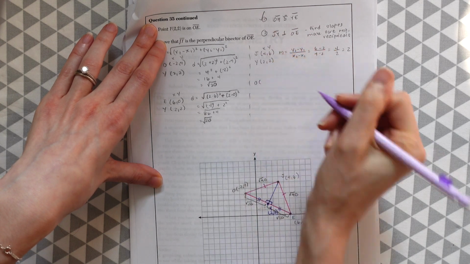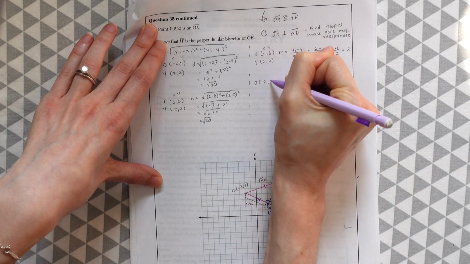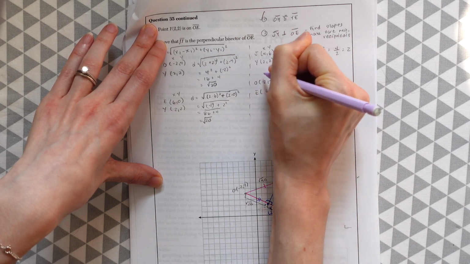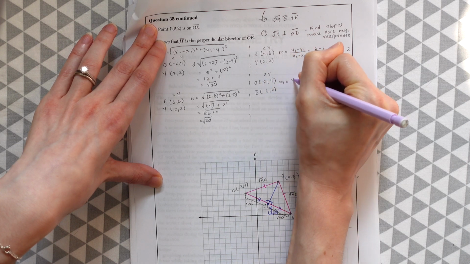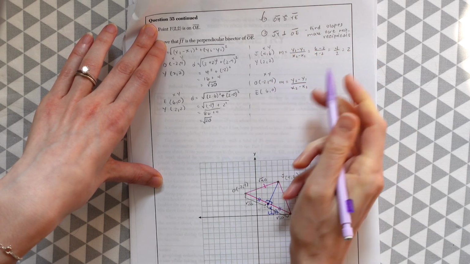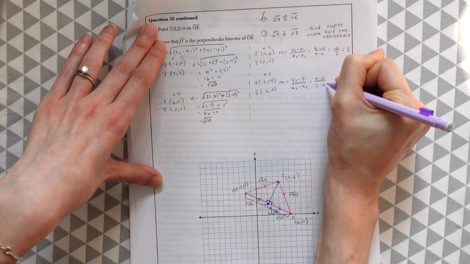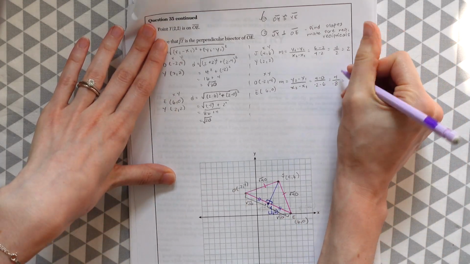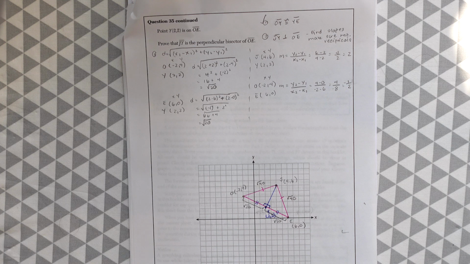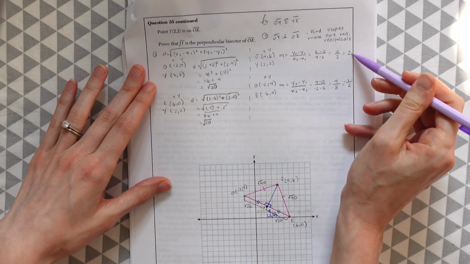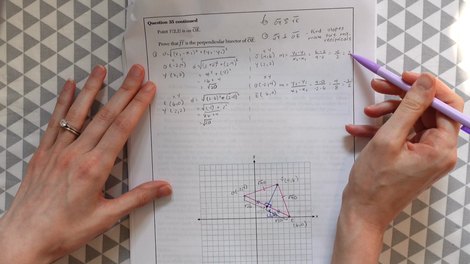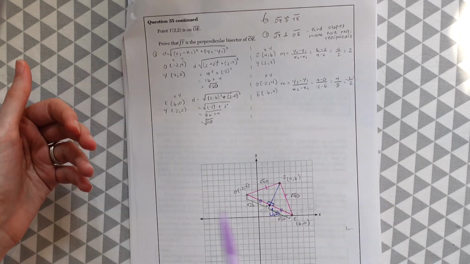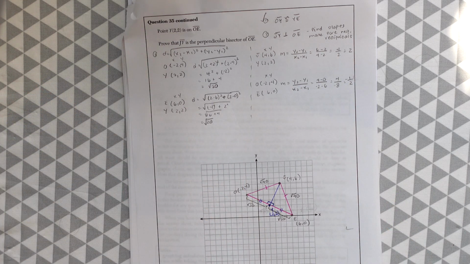So let's do that. O is (-2, 4) and E is (6, 0). We're going to do the same thing, the slope formula. So we can reduce this and we'll get negative 1/2. Now, looking at the slopes, you can see that they are negative reciprocals of each other. 2 is the negative reciprocal of negative 1/2 because we flip and negate it, right? So this line, JY, is a perpendicular bisector of OE.